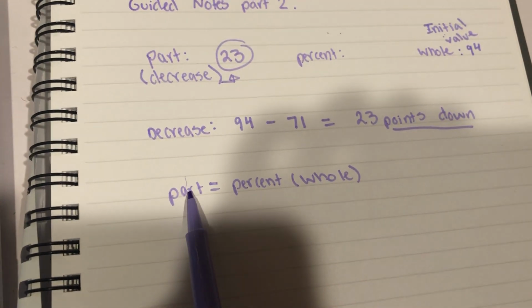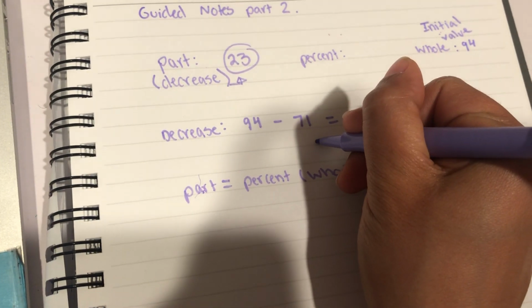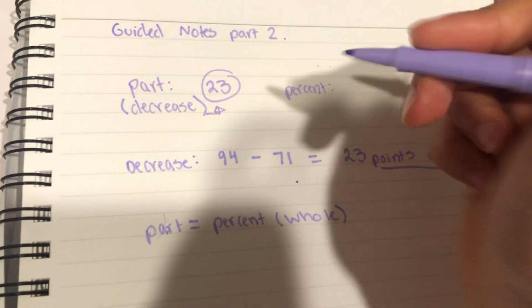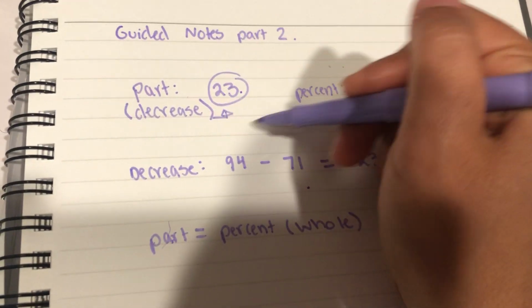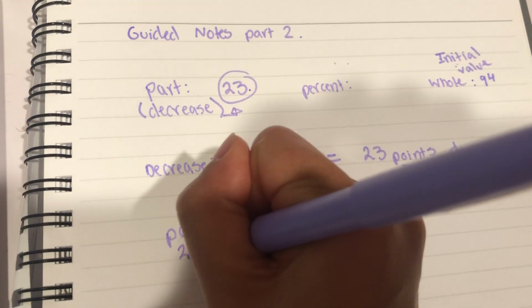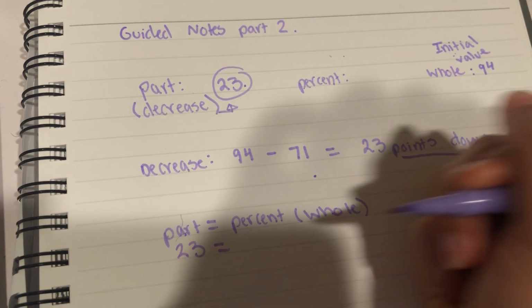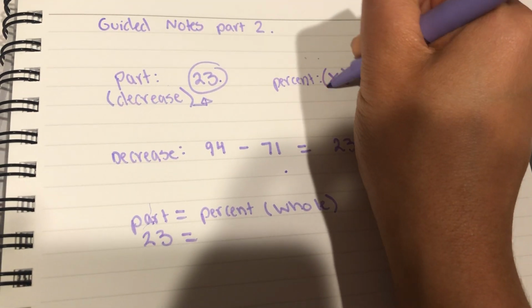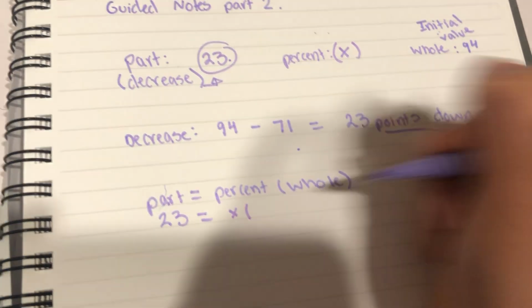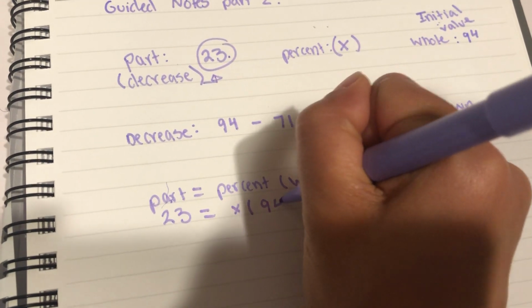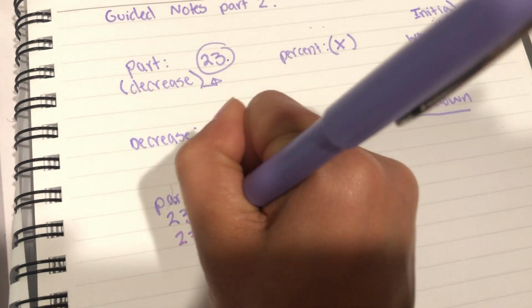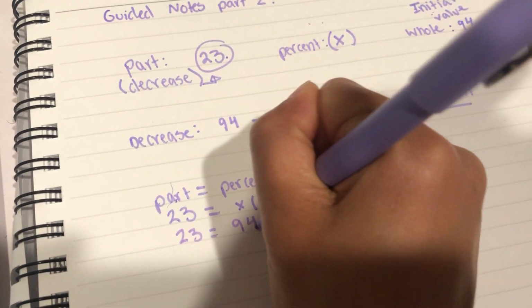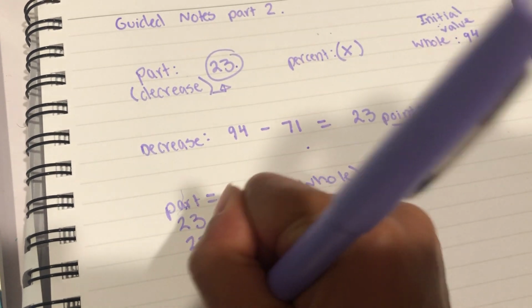First, we said that the whole is going to be 23, not 71. A lot of you guys did that on the test. It's 23. Be aware of what you're labeling. I'm going to put 23 equals the percent, which we don't have. That's what we're trying to find. So that's x times the whole, which is 94. Usually we're going to rewrite this as equals 94x. And we want to get 1x, so we divide by 94.